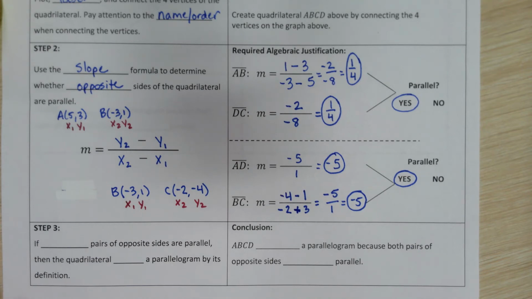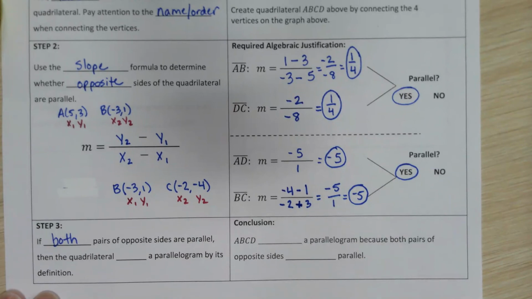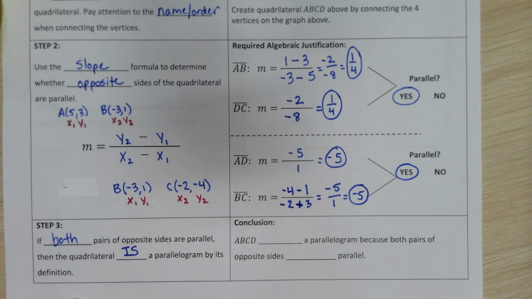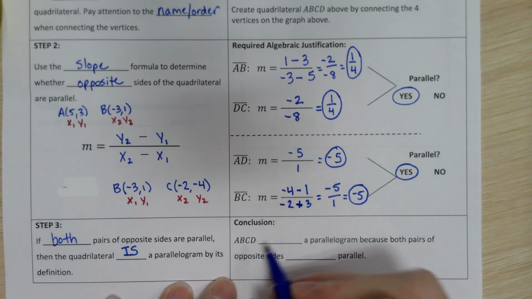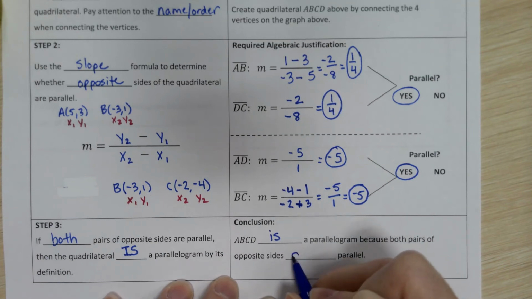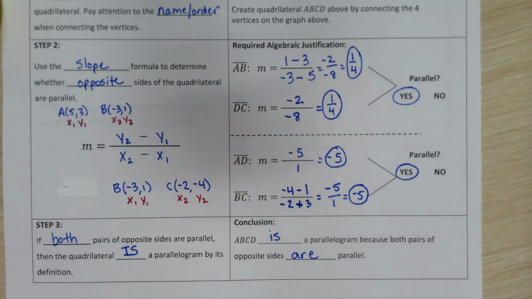That step 3 conclusion part requires you to put together a sentence. So what you're looking for is whether or not both pairs of opposite sides are parallel, because if that happens, the quadrilateral is a parallelogram by its definition. And so what we write down is a sentence to communicate that conclusion. Remember, this is a proof, so we have to be specific. ABCD, that was the name of the quadrilateral, is a parallelogram, and then there's an explanation, because both pairs of opposite sides are parallel. And that's what all of your algebraic work goes through to confirm.